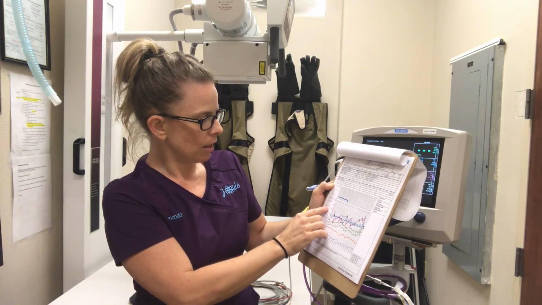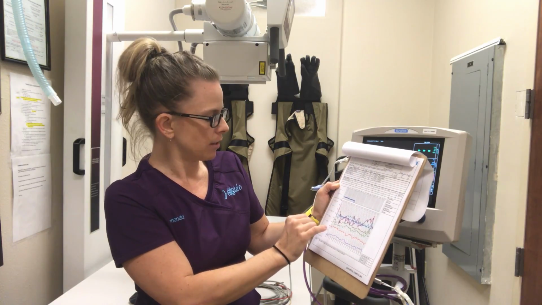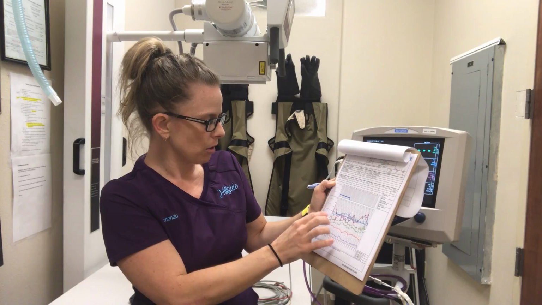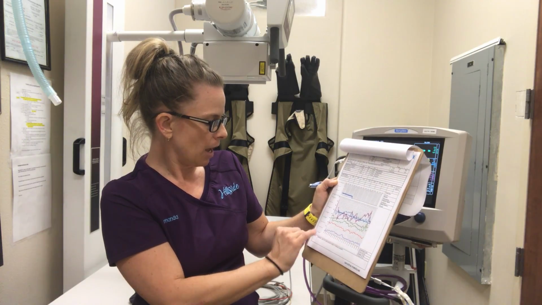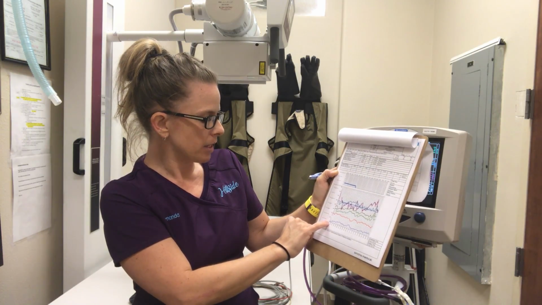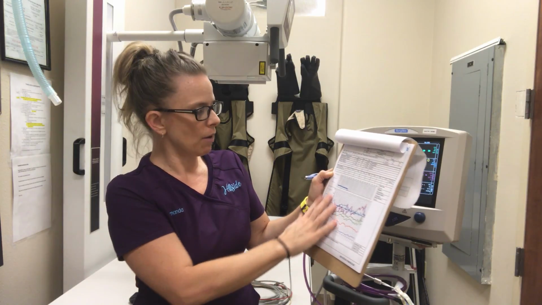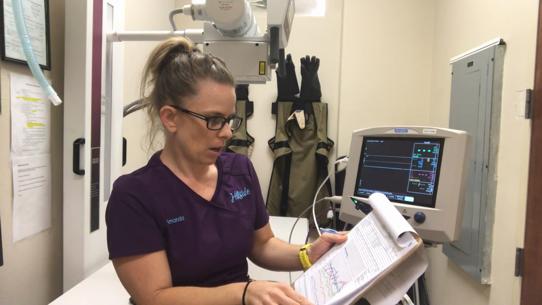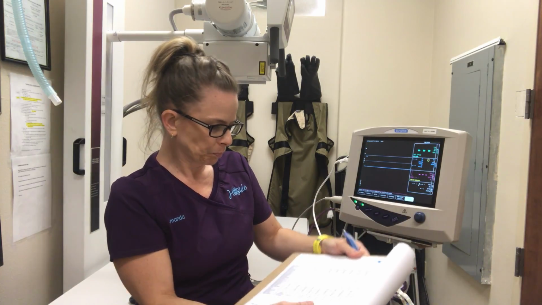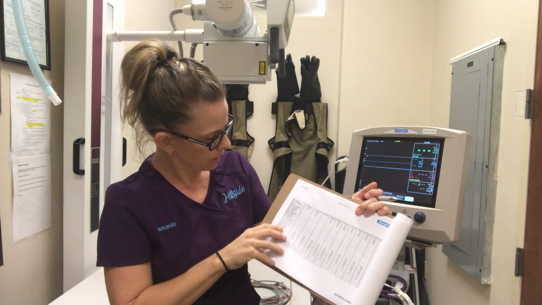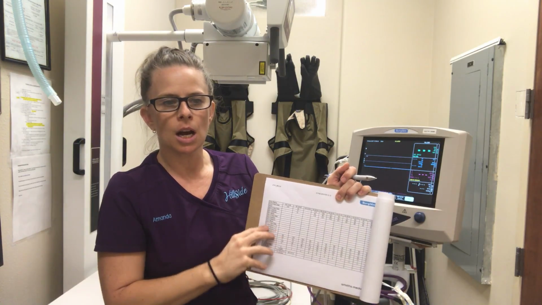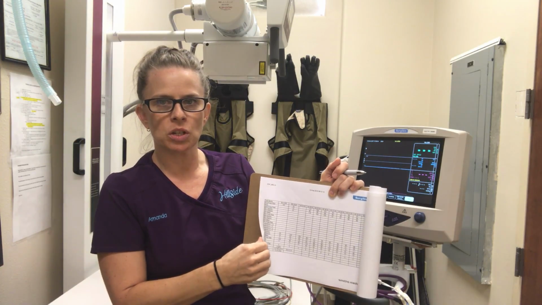The ECG, the SpO2, the oxygen saturation, the blood pressure, systolic, diastolic, and mean, the end-tidal CO2, and then the respiratory rate. So everything is really nicely put here in one chart. And then I've got little breakdowns of each. So this is breaking it down and recording it every 5 minutes, so we know exactly how that patient is doing.